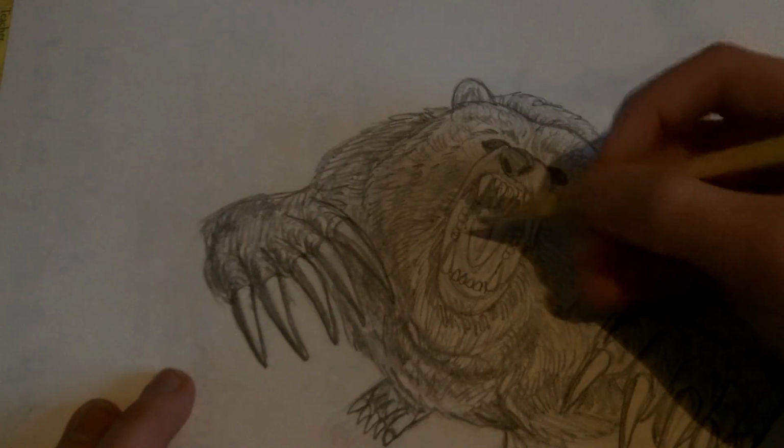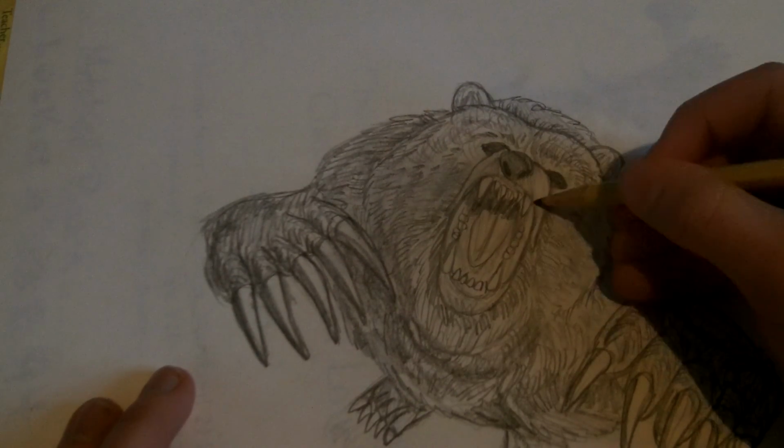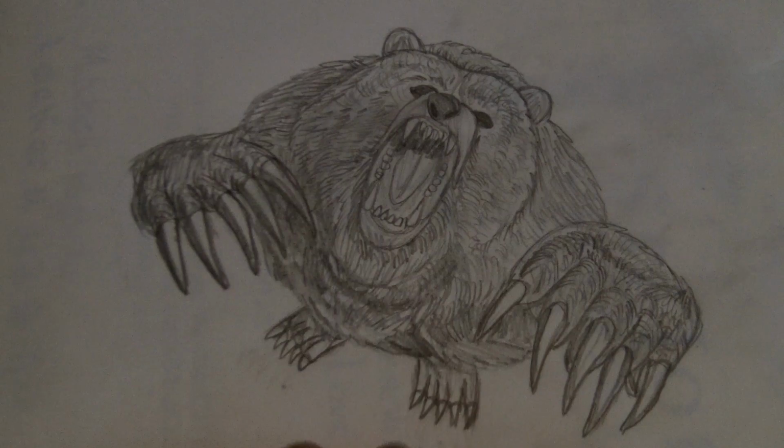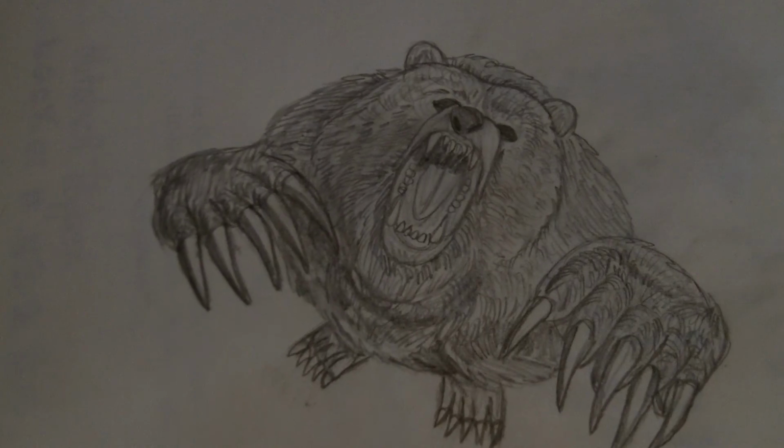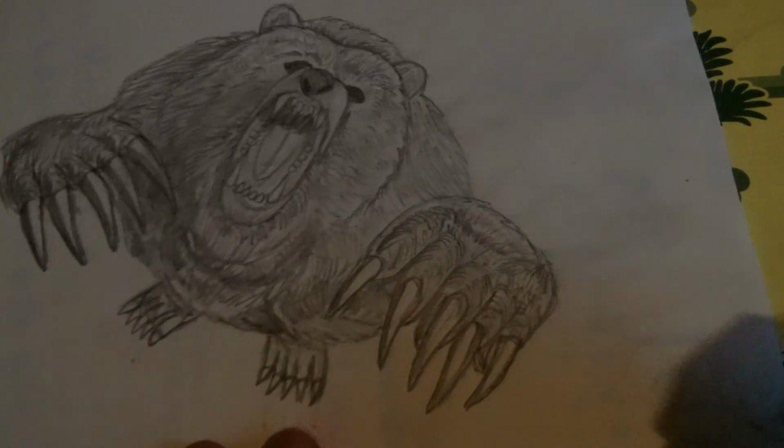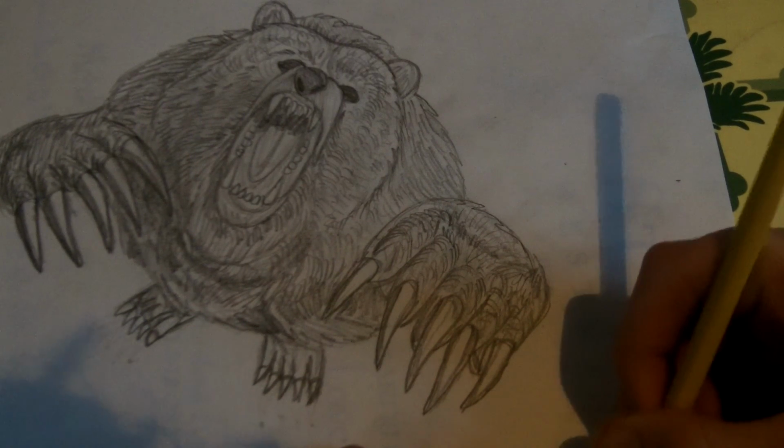Okay, so I guess that's it. That's a grizzly bear. Let's just sign.